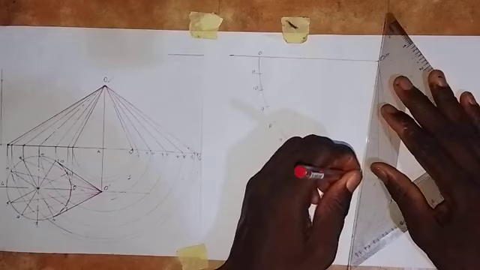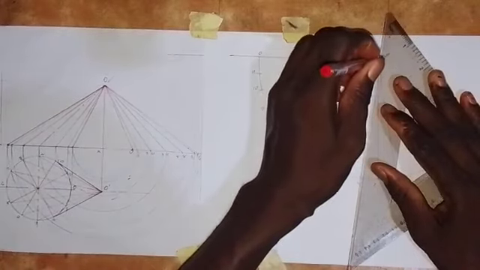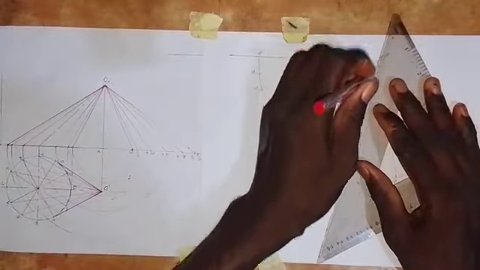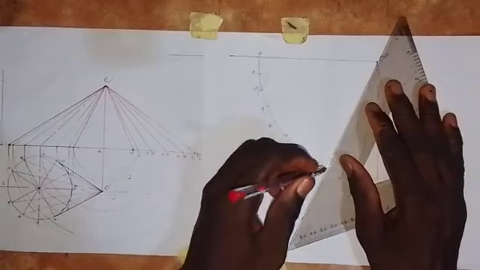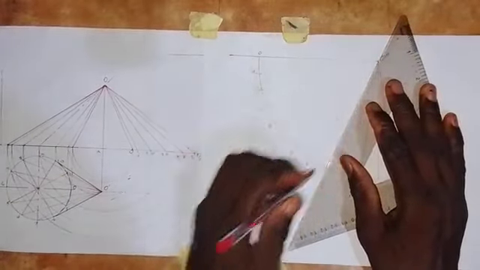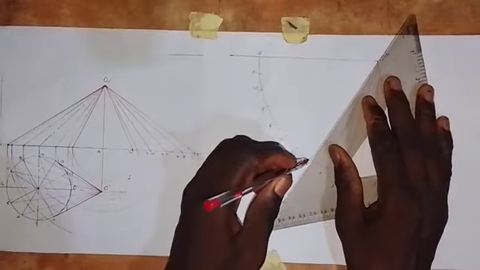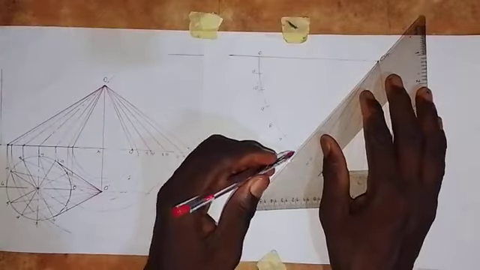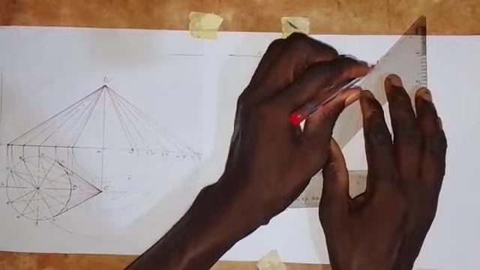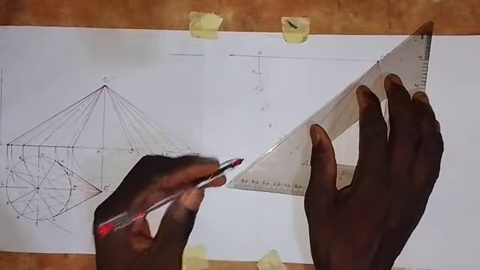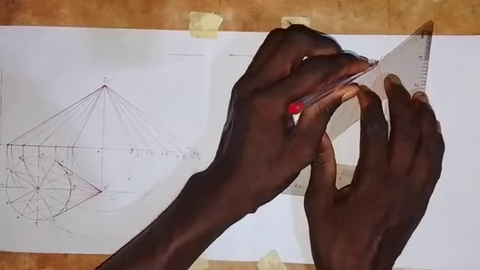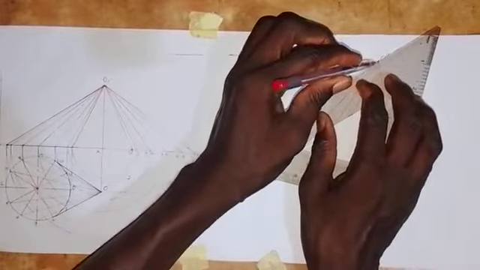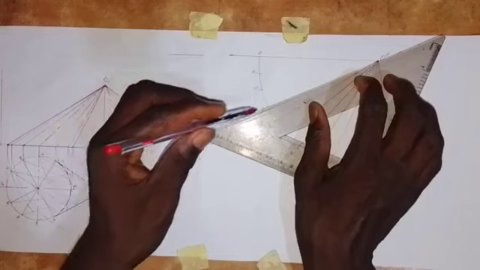So we draw a line from here to here, and then here we also draw a line like this. Then here we draw a line. Okay, so then we draw from here to here, and then we also draw from here to here. Okay, then from here to here. Okay, then from here to here. All right, so then we come to this point.